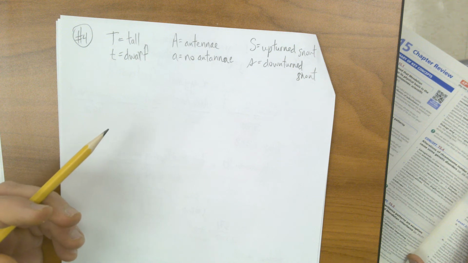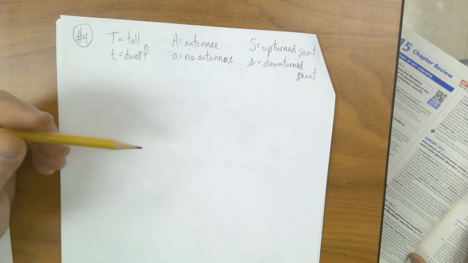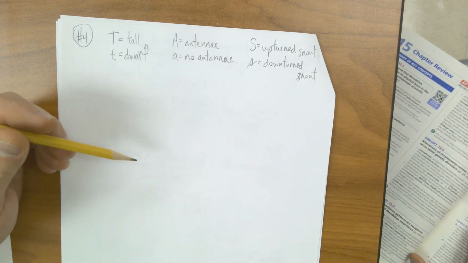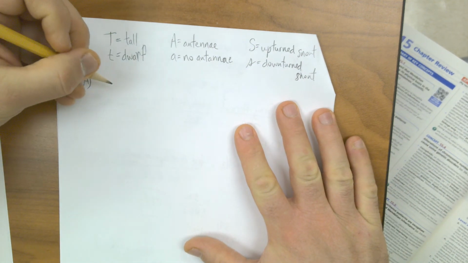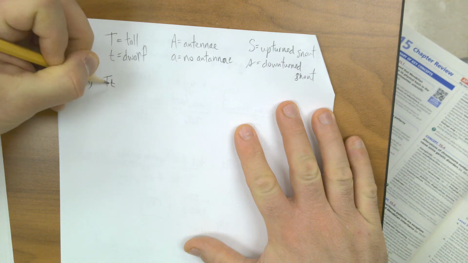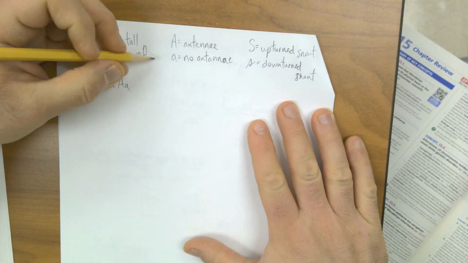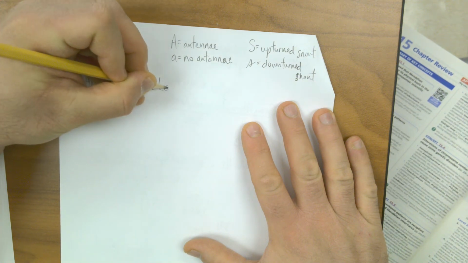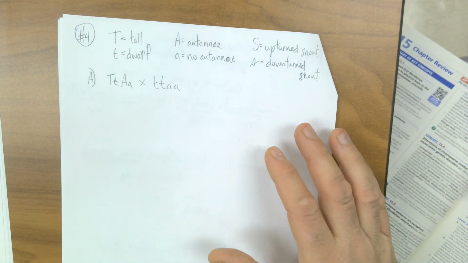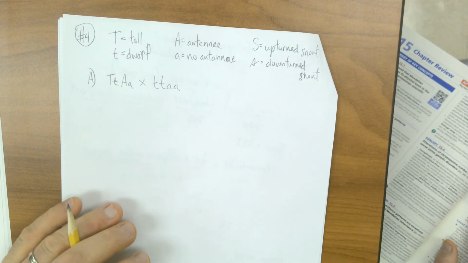Okay, so we have heterozygous things doing test crosses. All right. Well, our first scenario, we have tall heterozygotes with antennae. So this is our first scenario, A. They're tall and heterozygous with antennae. And they said it's a test cross, so then you use homozygous recessive. Let's see. What do we got going on here?